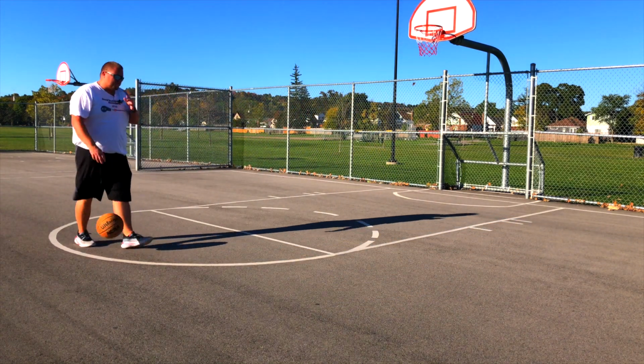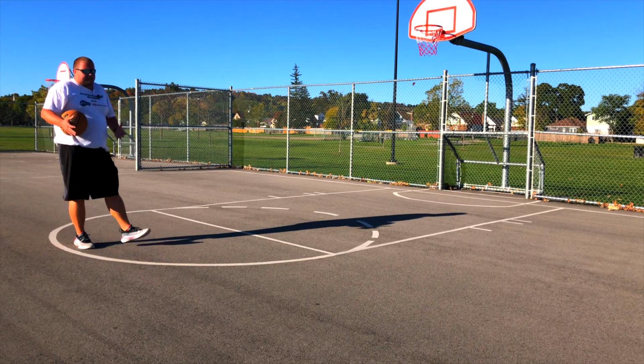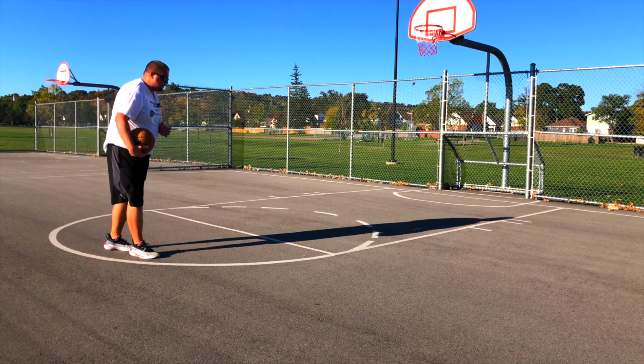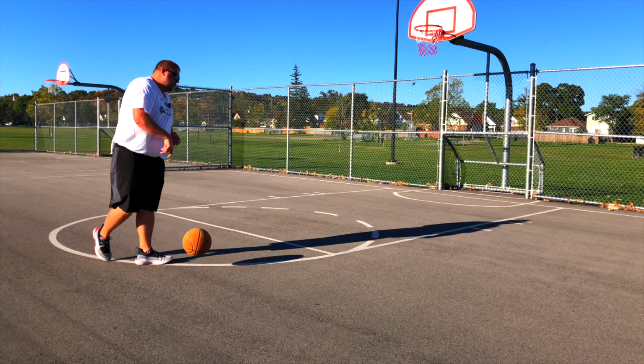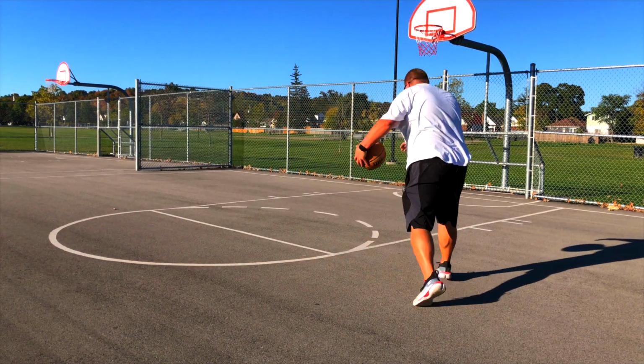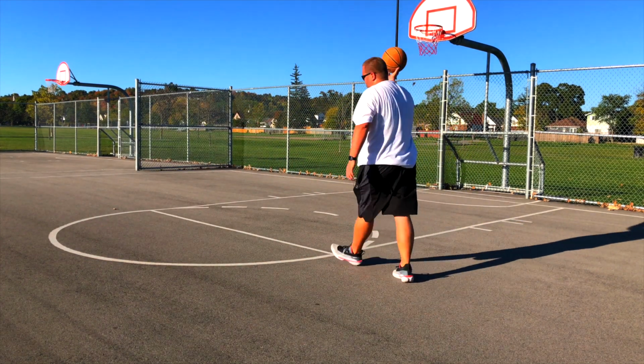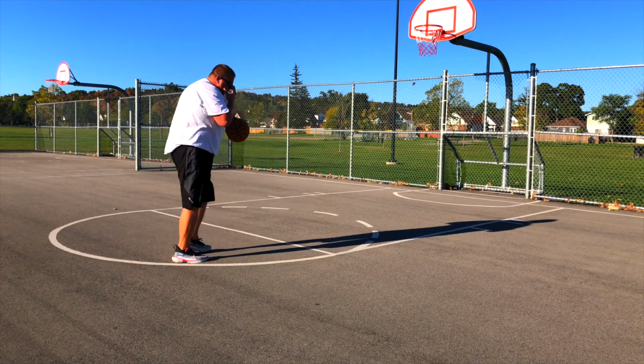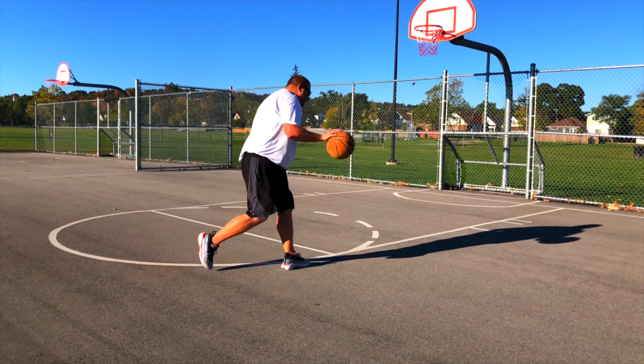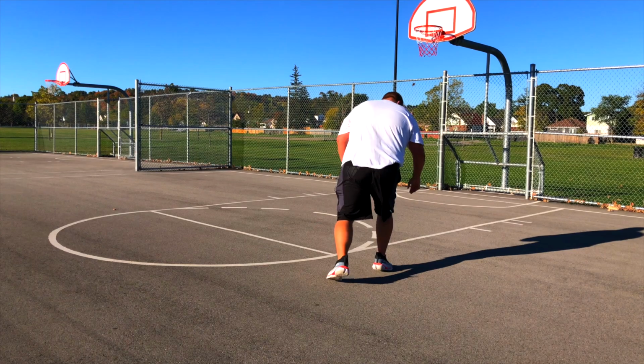Now you can cross over in front of you, or you can do what Kevin Durant did, which was take a dribble behind your back. So for Kevin Durant, he would go bang, and then back and take that shot. Remembering loading up all of your weight on that right toe to push yourself back.